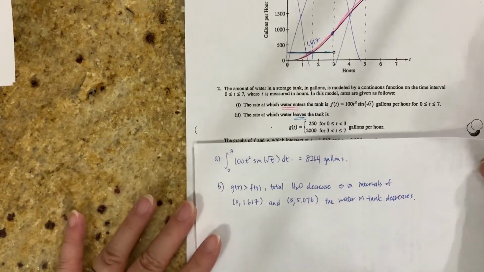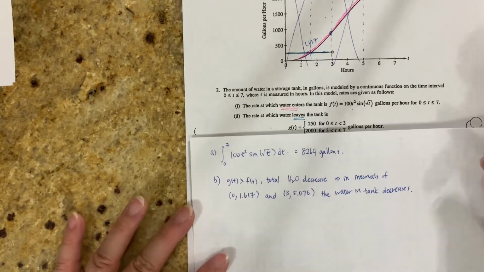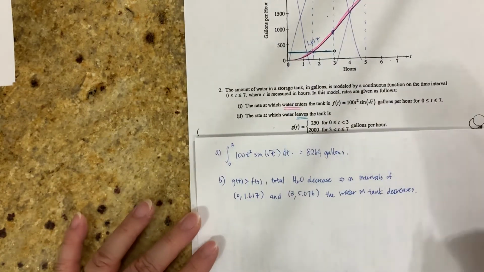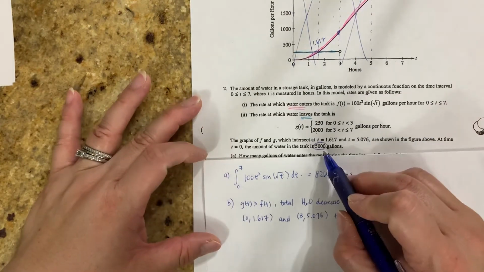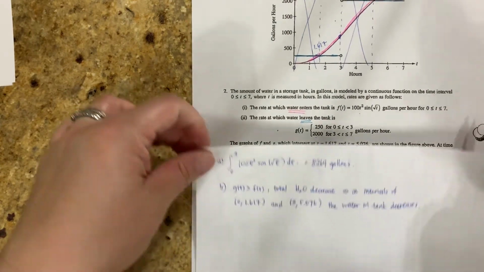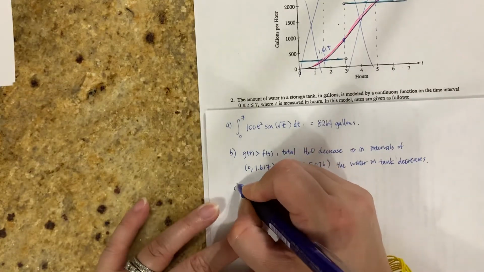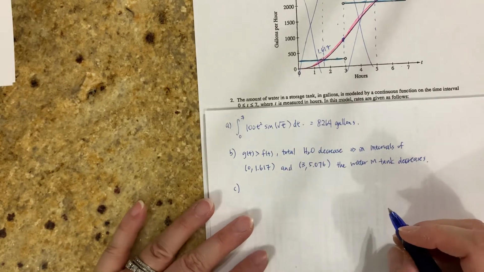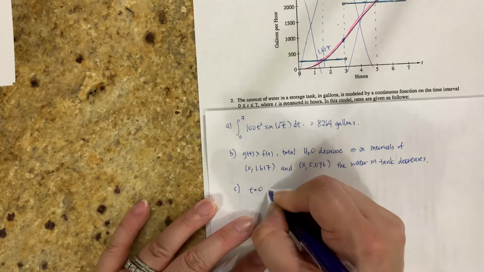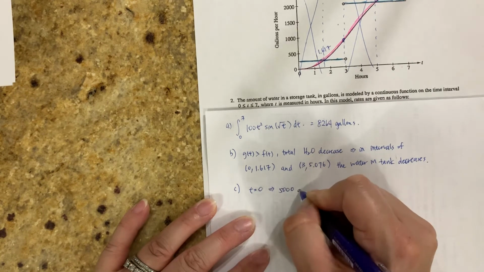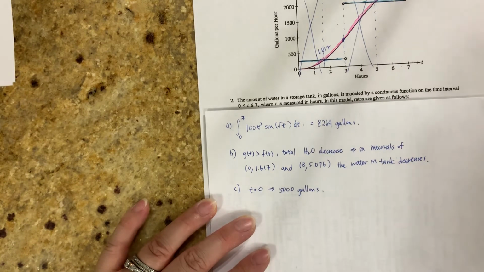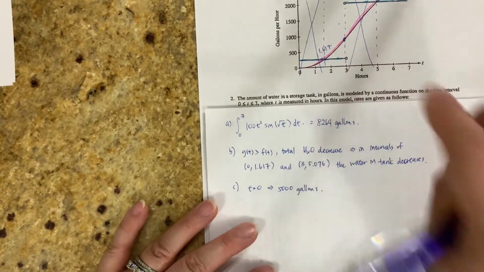So you're going to check 3 things. You want to check at the beginning, right? At the very beginning, it tells you we started the water at 5,000 gallons. So in part C, when T equals 0, I have 5,000 gallons of water. All right, so I'll look at the end of 3 hours.